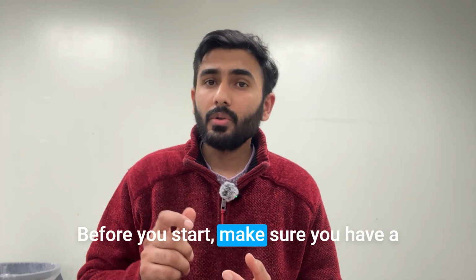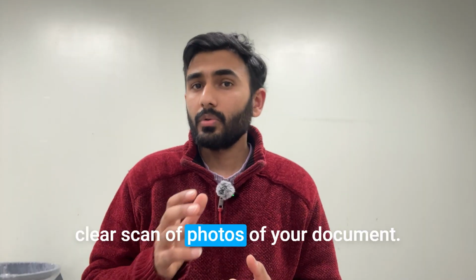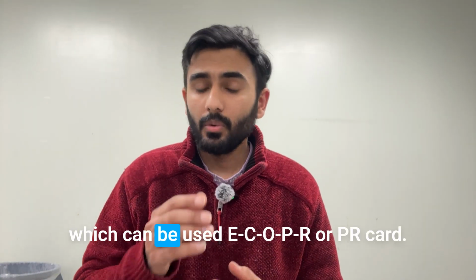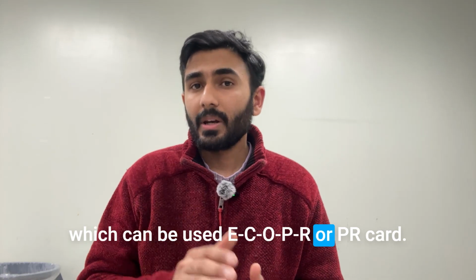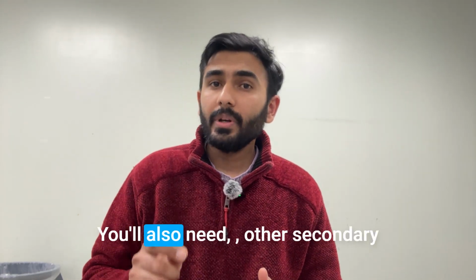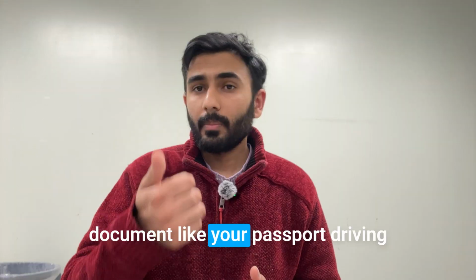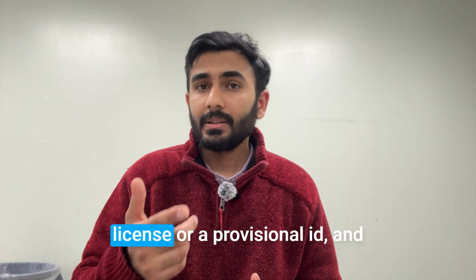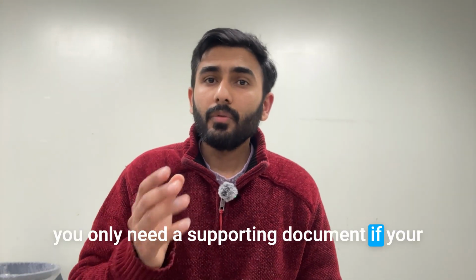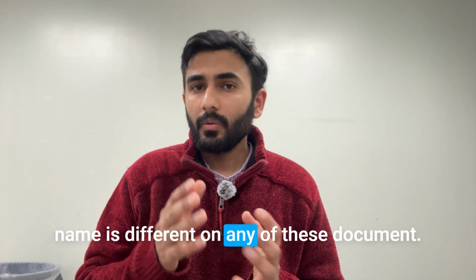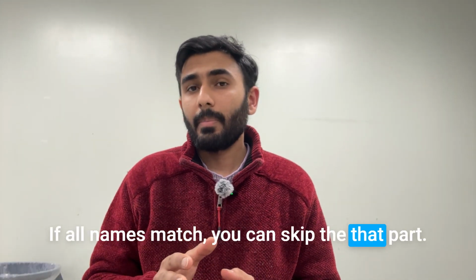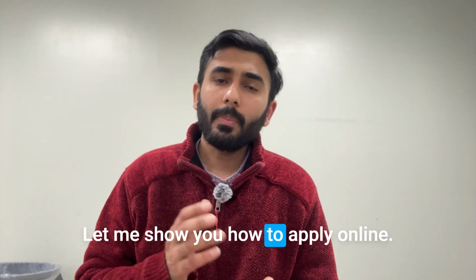Before you start, make sure you have a clear scan or photos of your documents. You will need one primary document, which can be your eCOPR or PR card. If you don't have a PR card, you can use eCOPR. You will also need another secondary document like your passport, driving license, or a provincial ID. And you only need a supporting document if your name is different on any of these documents. If all names match, you can skip that part. Now let me show you how to apply online.